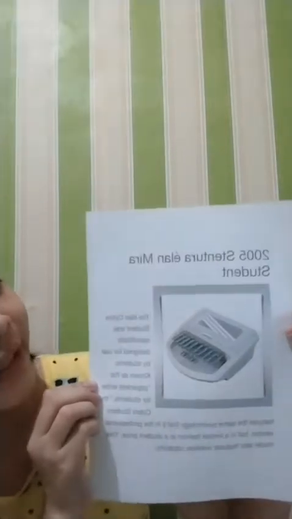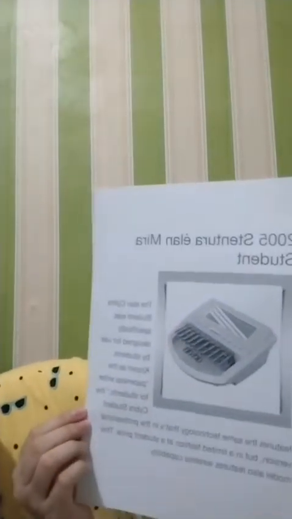And this one is the 2005 Stentora Elan Mira Student. This is known as the paperless writer for students or the Cybra student. And this one is the 2006 Stentora Fusion. Replacing the Stentora series is the Stentora Fusion. The key feature of this machine is its ability to use paper or function paperless.